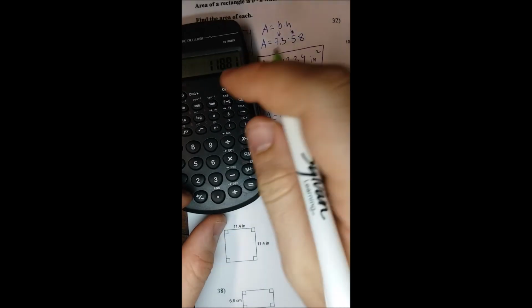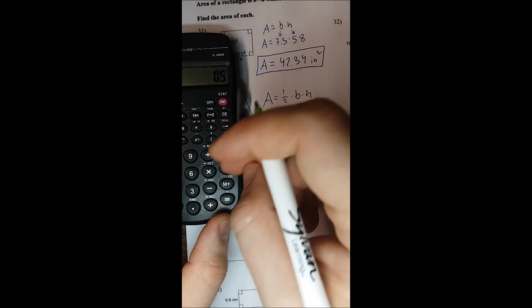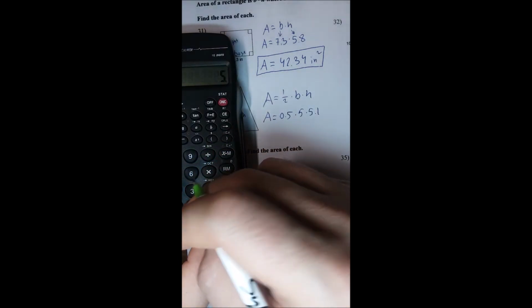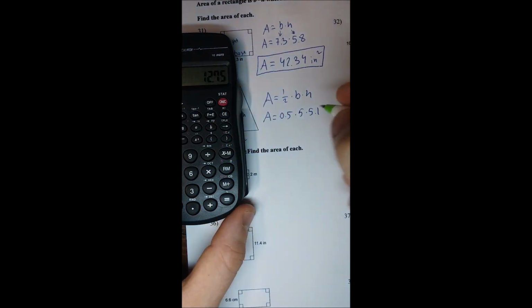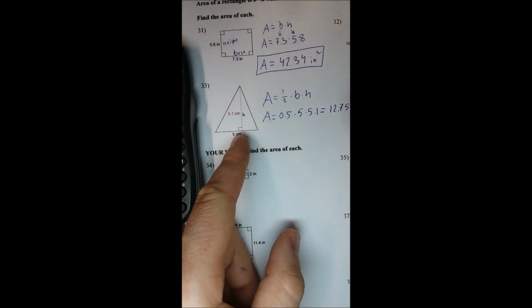So I'm going to do it really quick. 0.5 times 5 times 5.1. The answer is 12.75. And what is the unit we're dealing with? Centimeters. Centimeters squared. So that's our area.